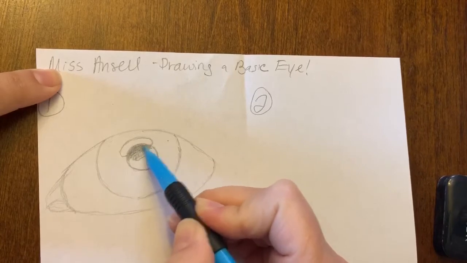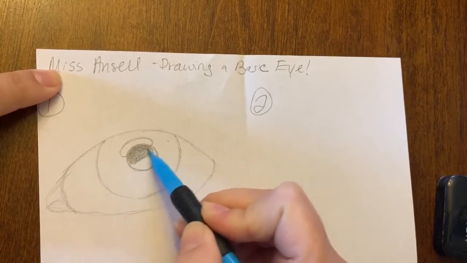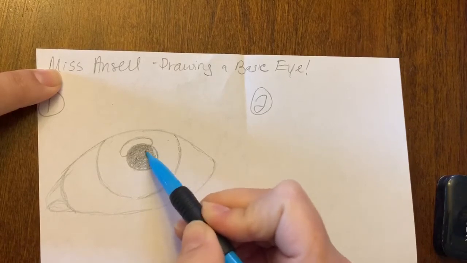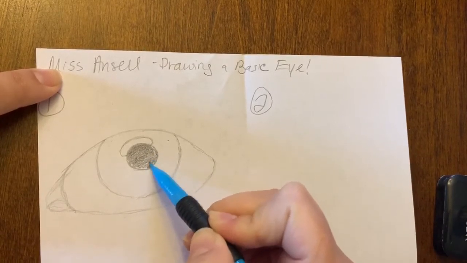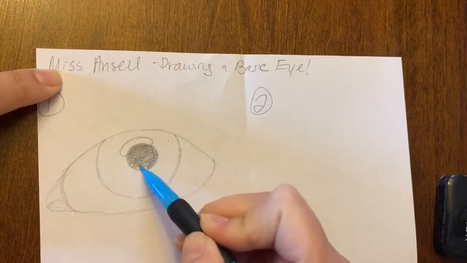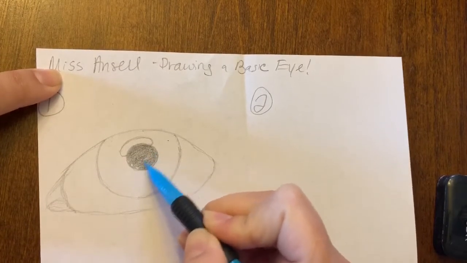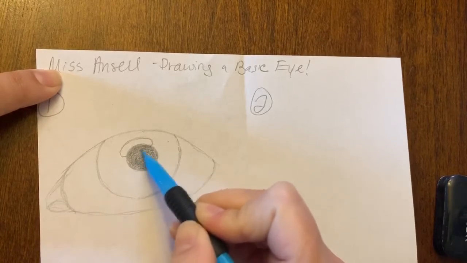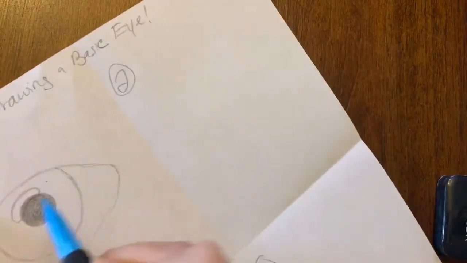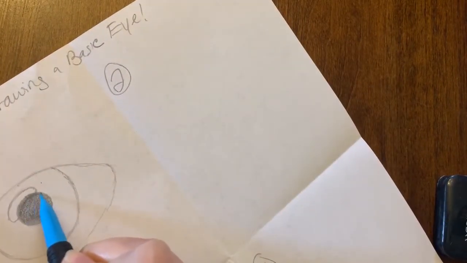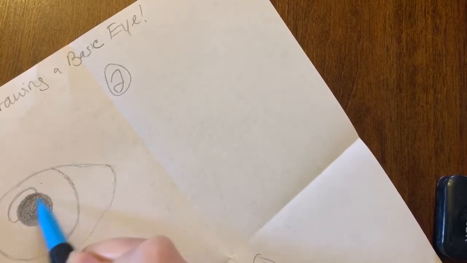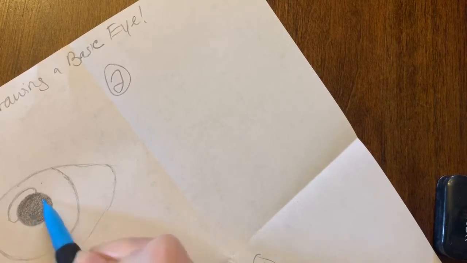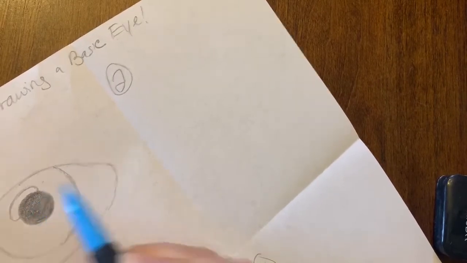And if you looked at my slideshow, it talked about how you can use values to help you create a more realistic eye. And that's where this comes into play. So this pupil, you're just coloring it in all dark, and you can use a regular pencil or a mechanical pencil. That doesn't matter. Just make sure you have an eraser in case you make a mistake. So this is going to be our darkest value on this eye, and that's going to kind of be your gauge for the rest of the drawing.